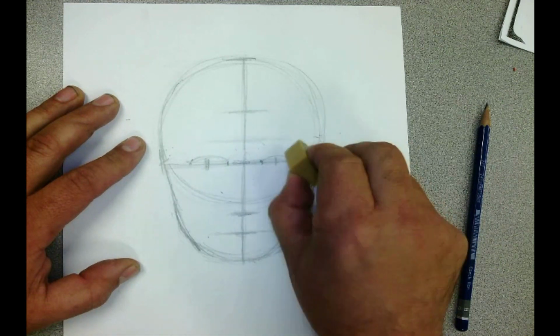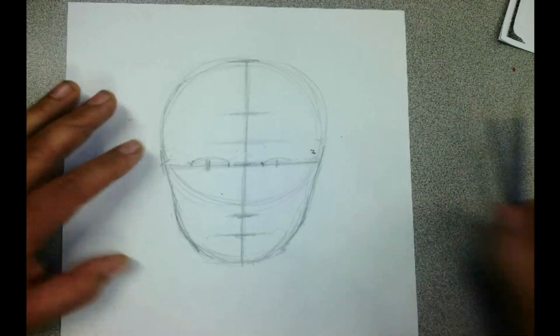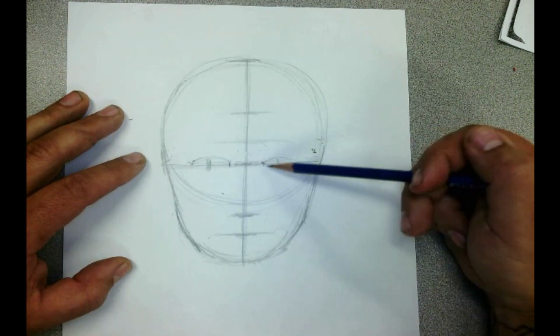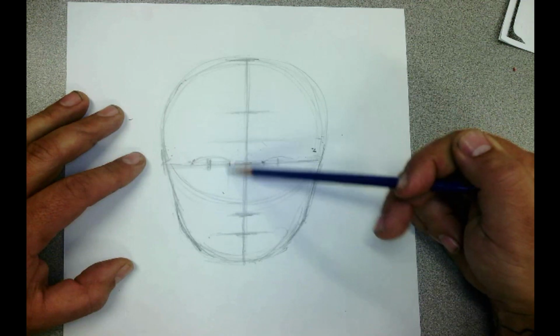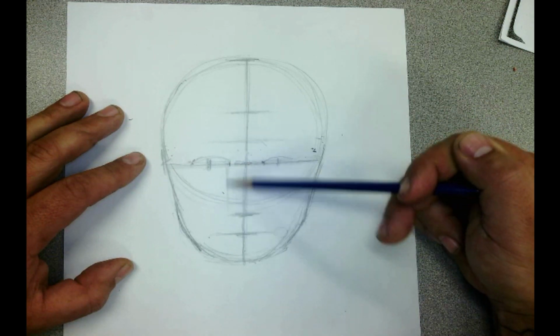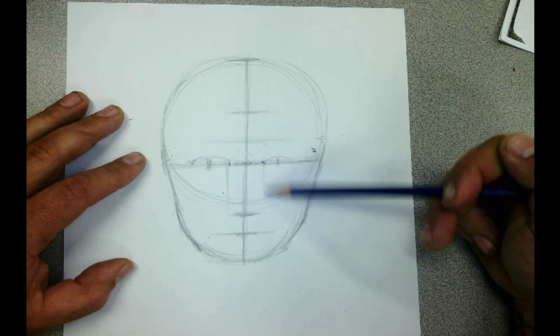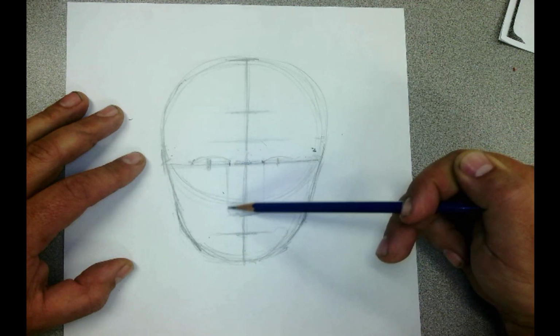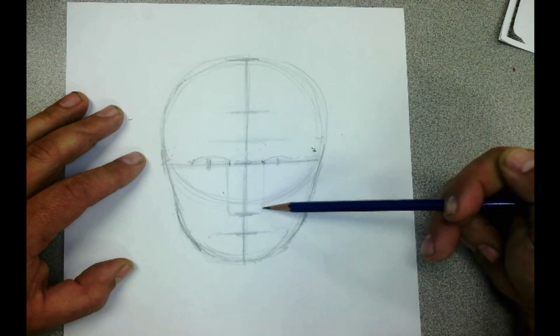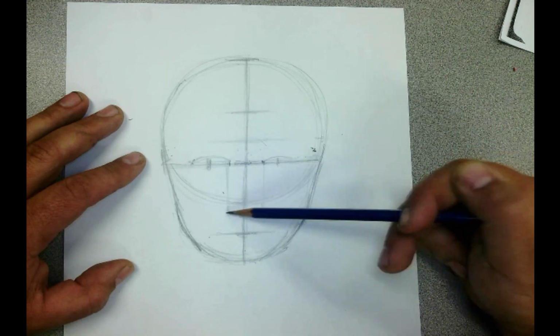And here's the other good thing. Now, once you figure out where the corners of your eyes are, then you draw a line straight down, and that is going to show you where the edges of your nostrils are going to come in. From edge of your nostril to edge of your nostril, that is 1 eye width.